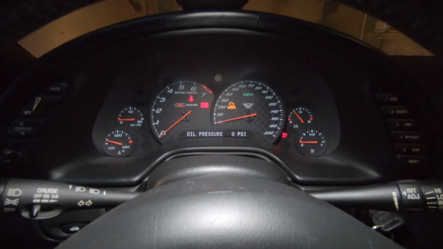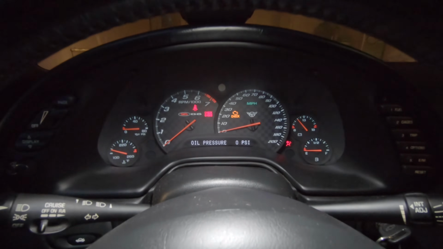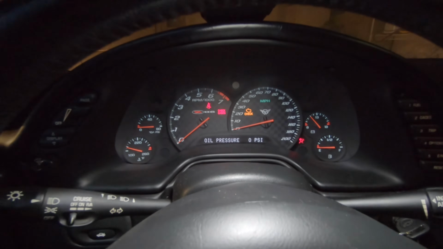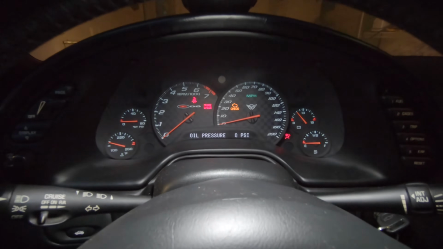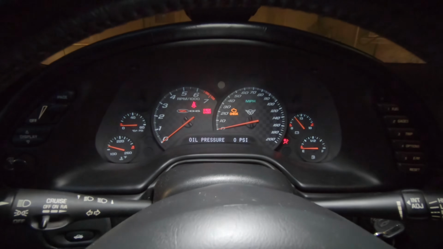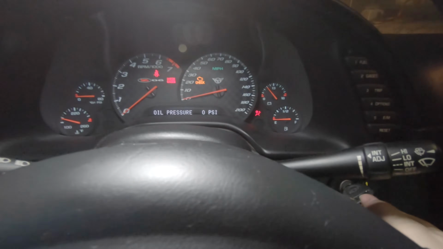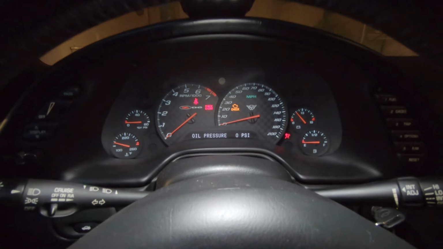So the C5 Corvettes don't have a traditional OBD2 port like most cars do underneath the dash where you can plug in a scanner and scan for diagnostic codes. The C5 Corvettes have one built in, which is nice. To do this procedure, you'll have to have your key in on. It cannot be accessory power or have the car running.